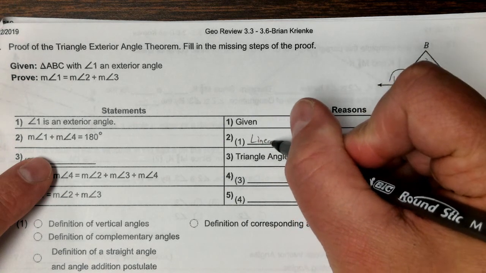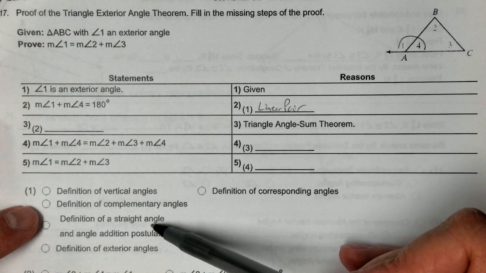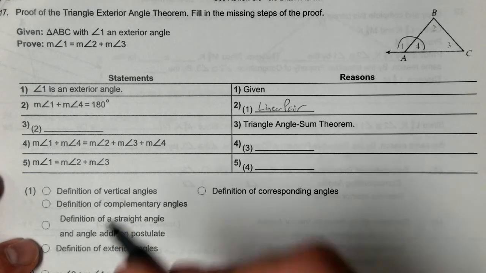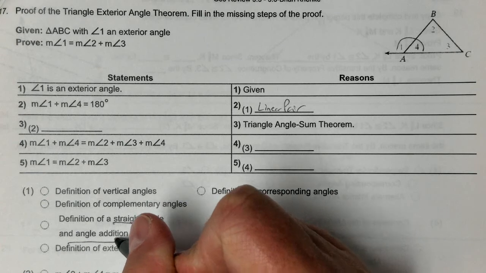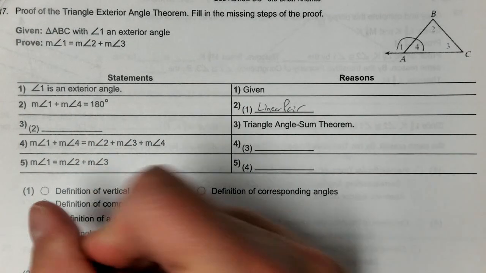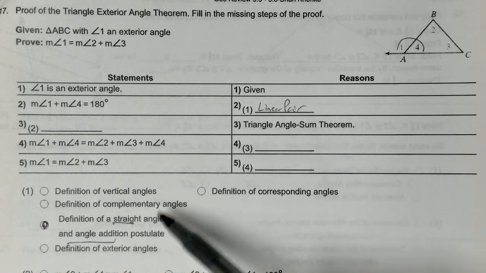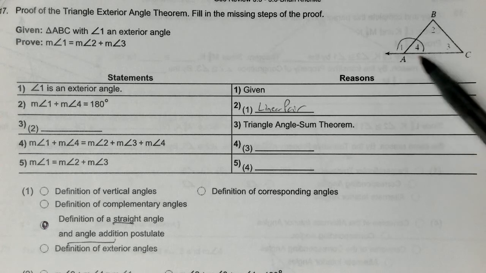It's a linear pair, but out of that choice, it's vertical, complementary, straight and angle addition. So that's this choice. It's a little unusual to me that they don't have linear pair listed, but straight is a 180 and then angle addition, so it kind of makes sense still.